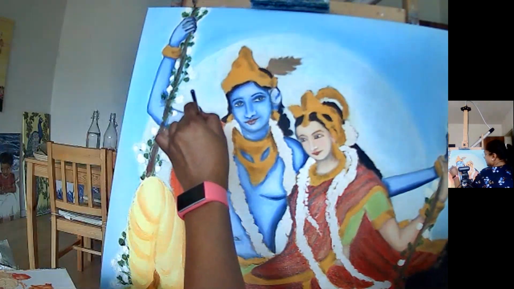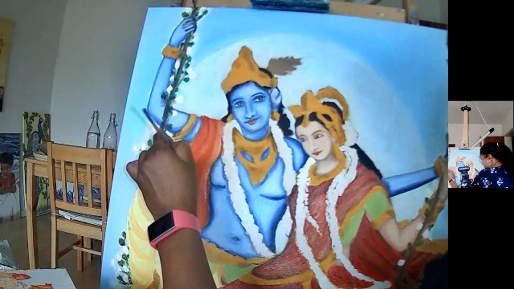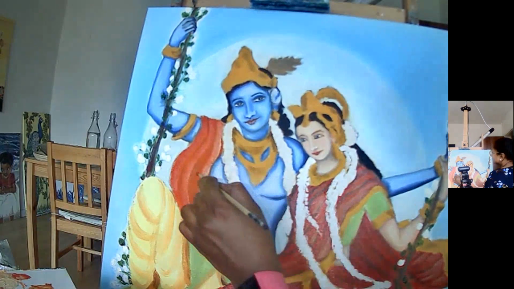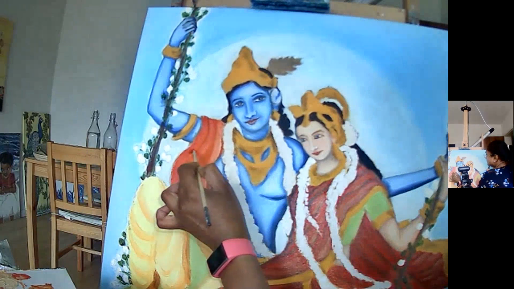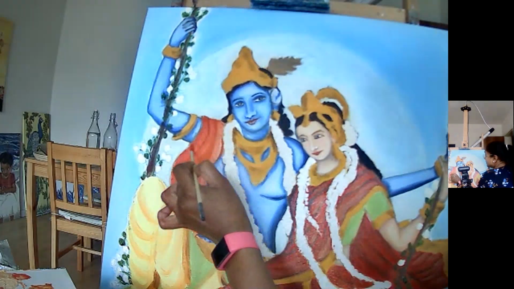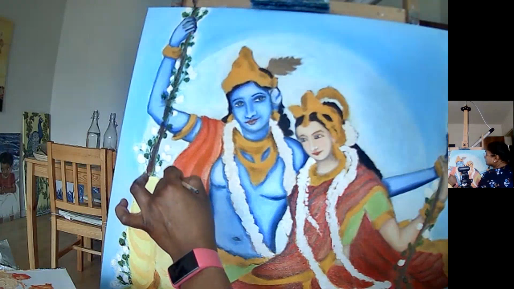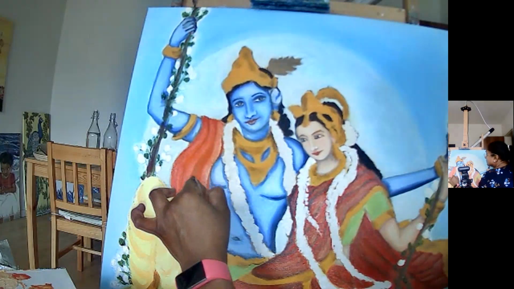We haven't used burnt umber at all, but it looks like it's working without that, isn't it? Shall we try burnt umber here, maybe? That's a good idea.